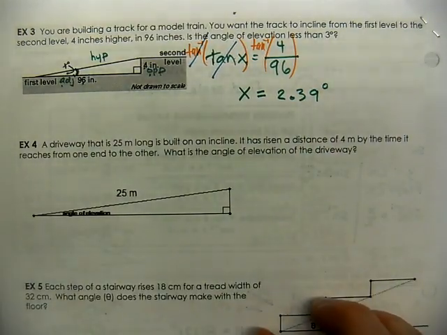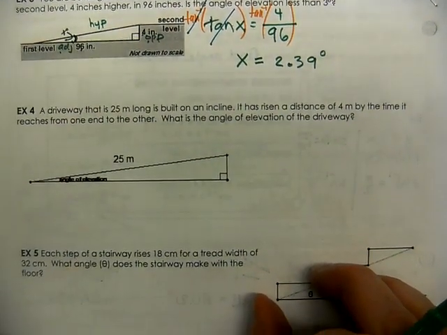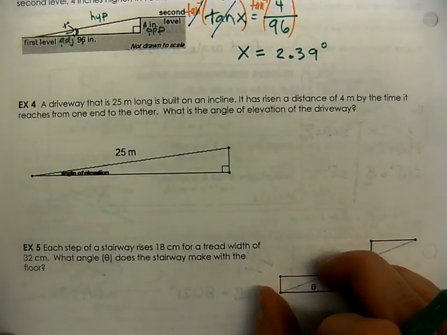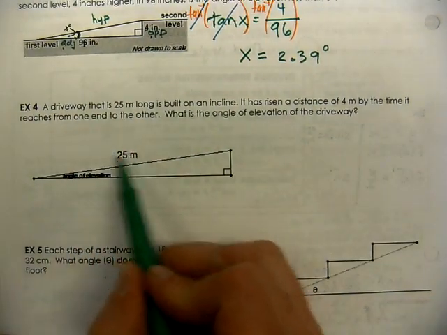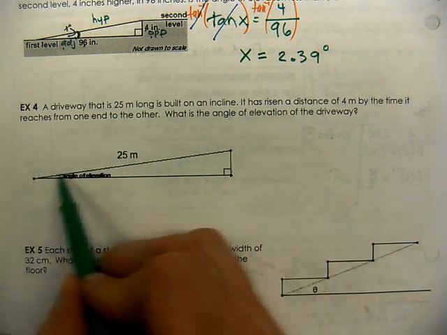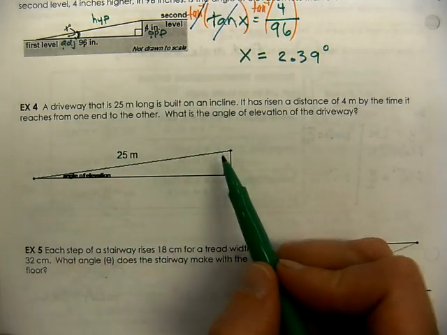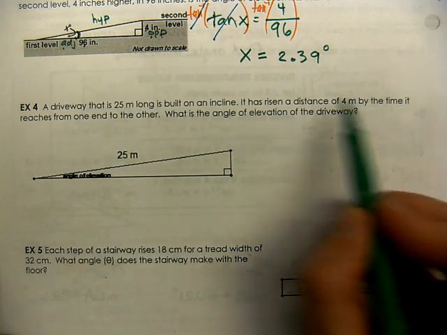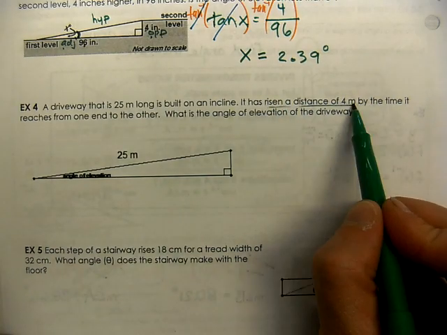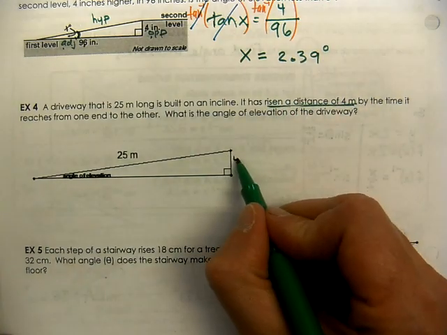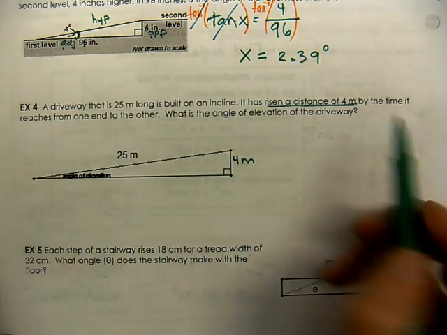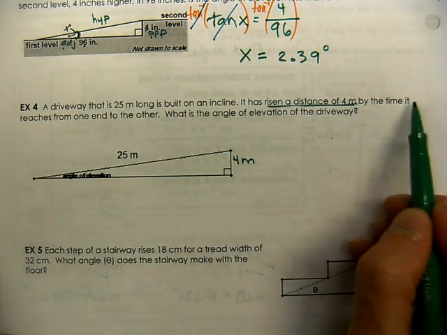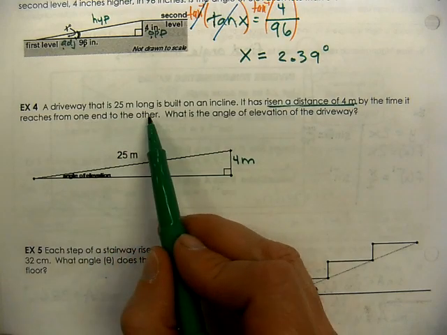Here's another situation. Example 4. This time we have a driveway, and the driveway is 25 meters long. It's built on an incline, so again, we're going up the hill. It has risen a distance of 4 meters. So that risen is meaning height, so your 4-meter height goes here. It has risen a distance of 4 meters by the time it reaches from one end to the other.